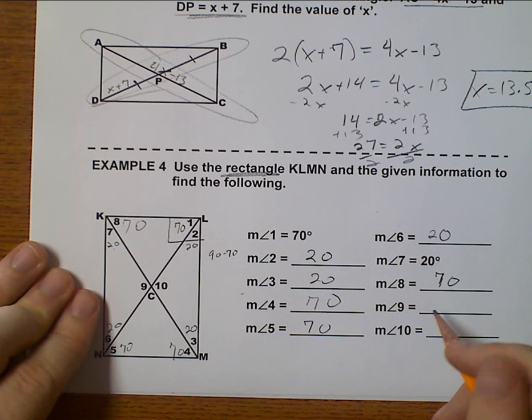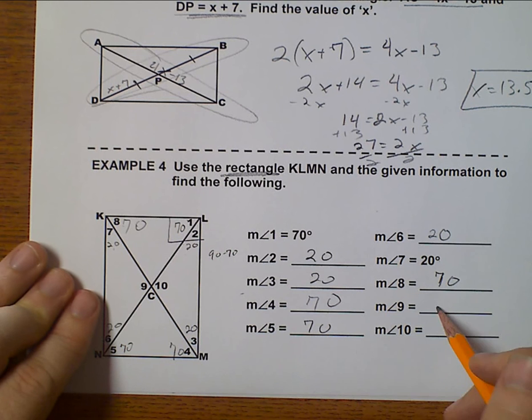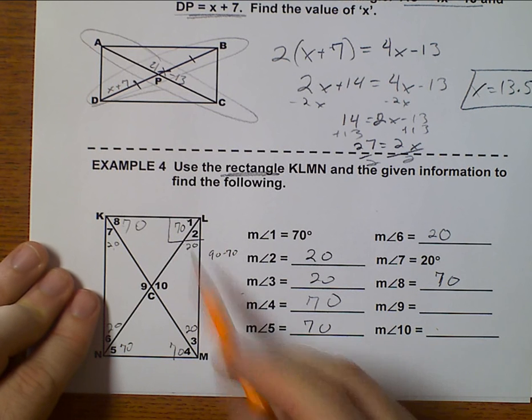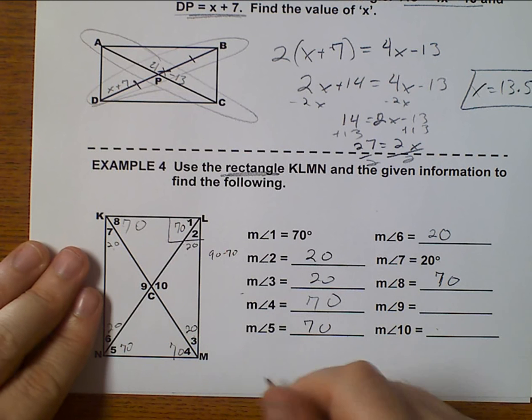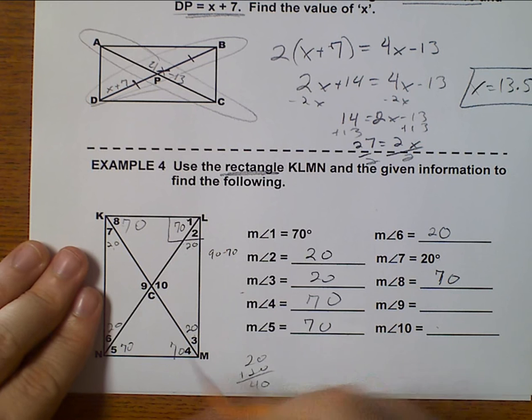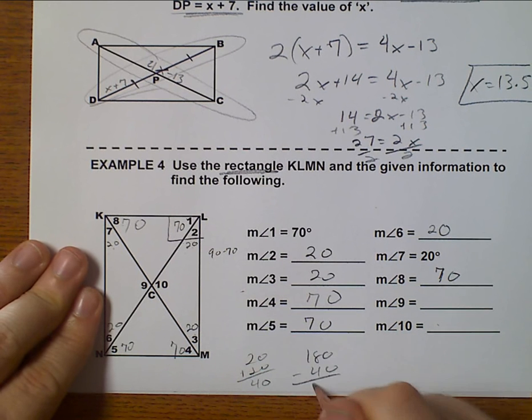Now we need to find the measures of angles 9 and 10. Well, if this is 20 and this is 20, that makes 40. And I know that 180 degrees in a triangle, so 180 minus 40 is 140.